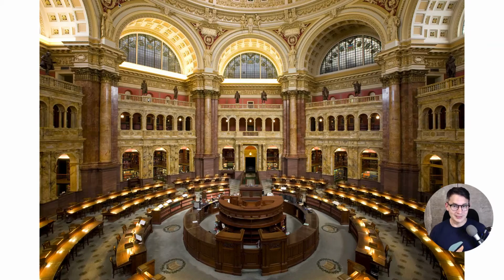But what if it was organized like this? Now, you guys know this. This is the Library of Congress, right? This beautiful building houses so many different books and archives and information, which is ordered with its own catalog system.